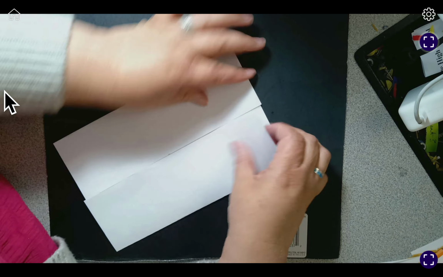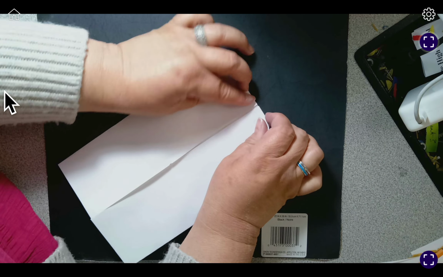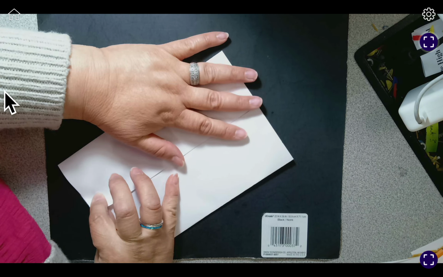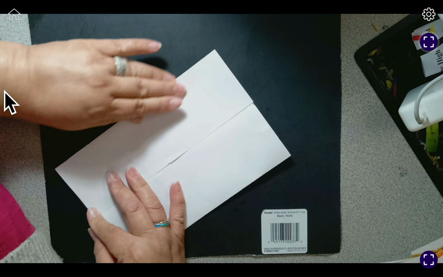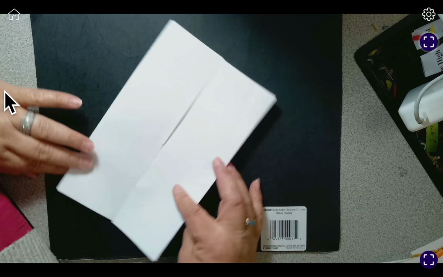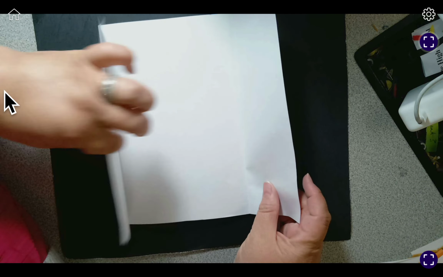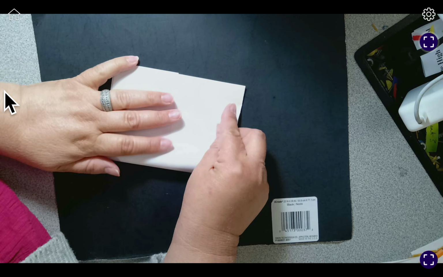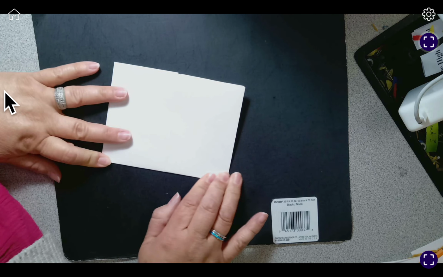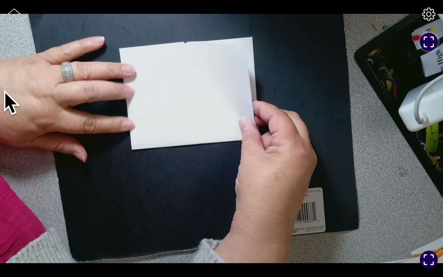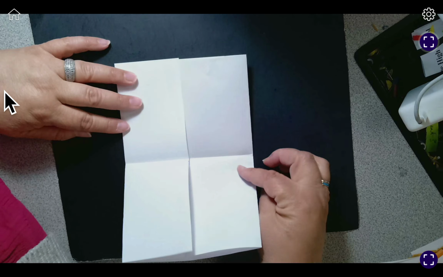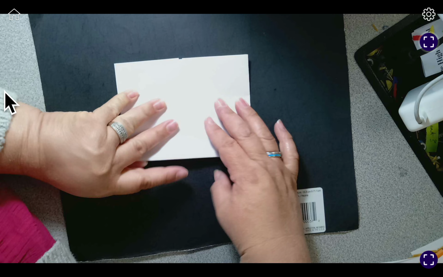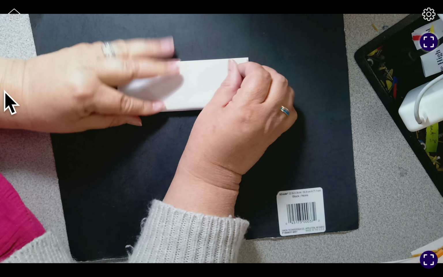It's a little crooked, but that's okay. It doesn't have to be perfect. So then, now that you've got it folded like that, you're going to fold it in half this way. And then one more time this way.